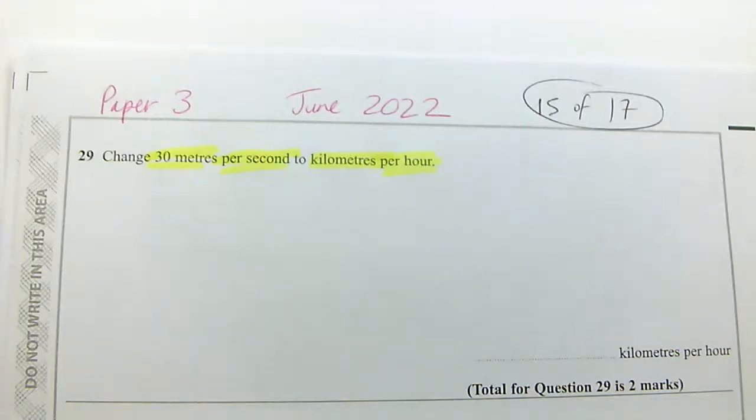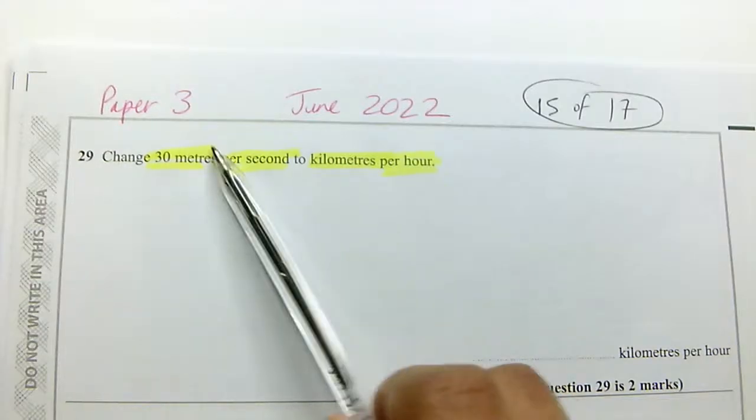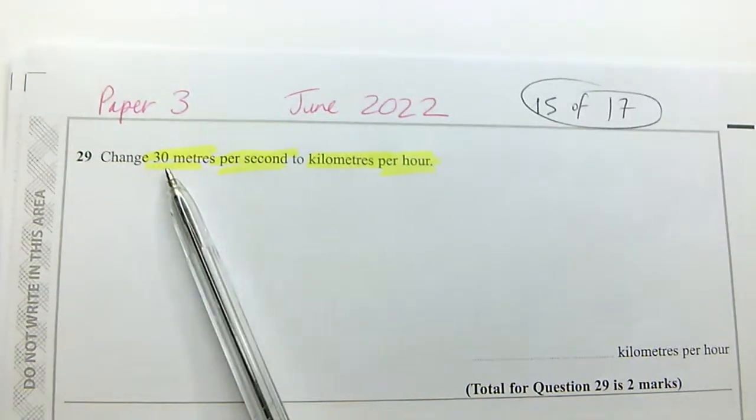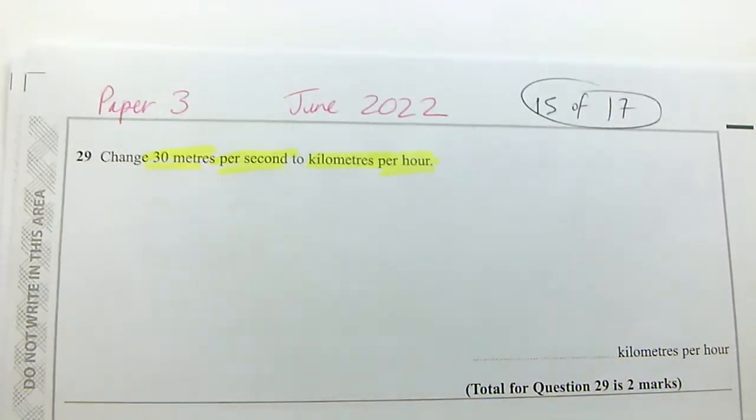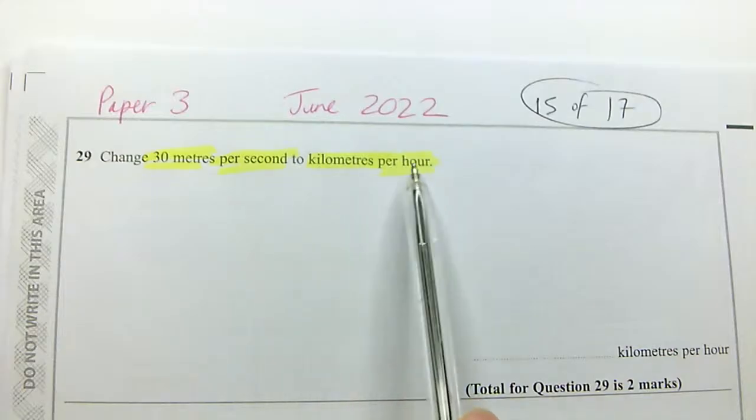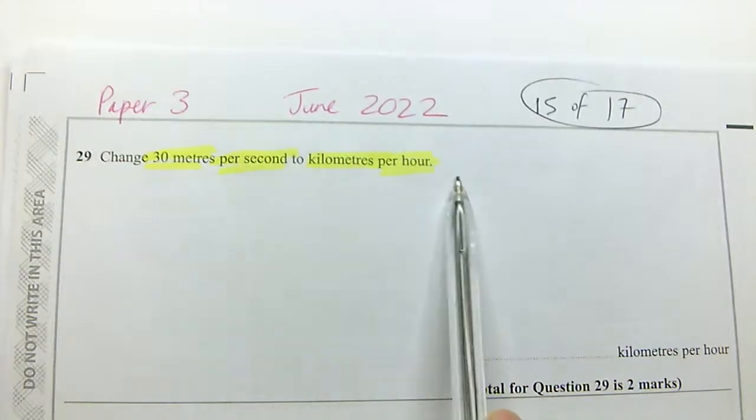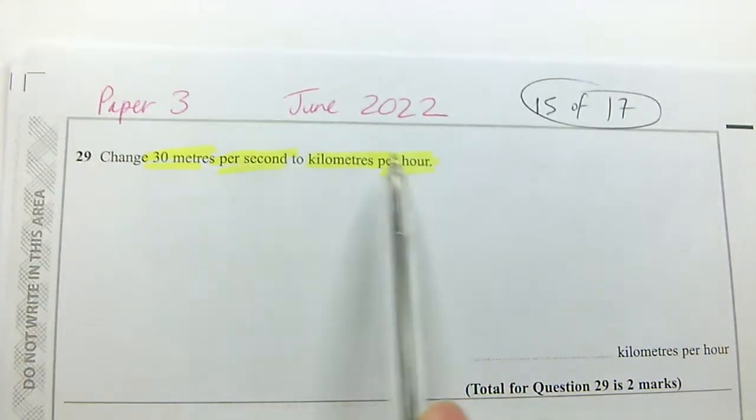A lot is going on. I'm going to look at the units here first. 30 meters per second, and we want it to be kilometers per hour. So we've got seconds and hours. That's what we need to think about.